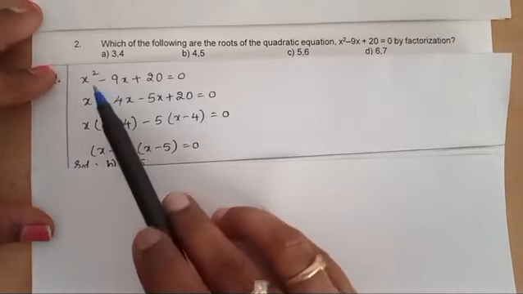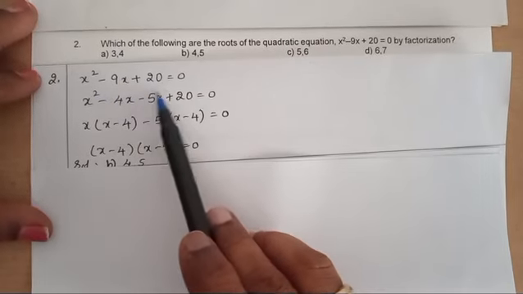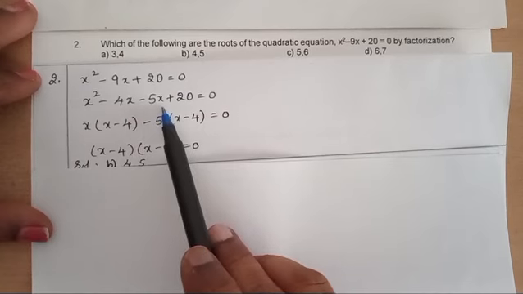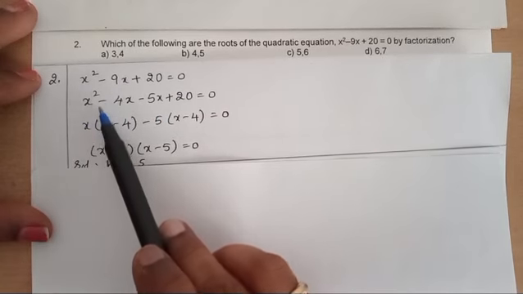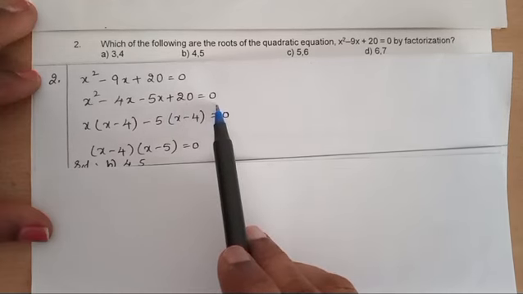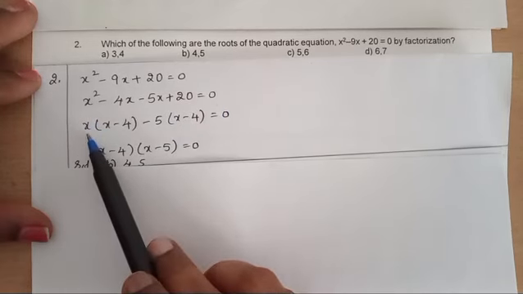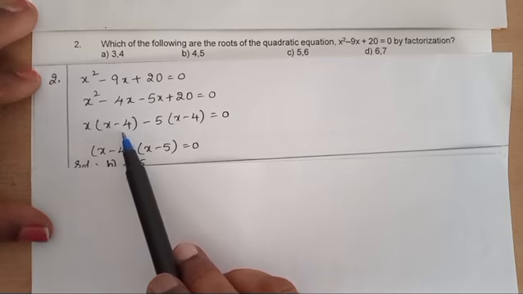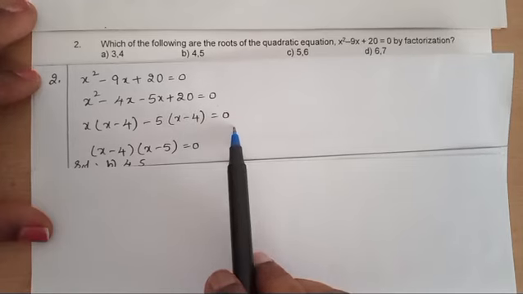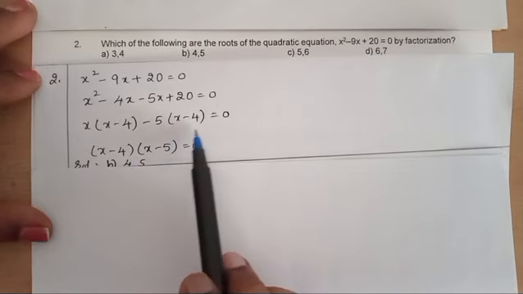Let's factorize. X square minus 9x plus 20 is equal to 0. The factors are minus 4 and minus 5. Hence, x square minus 4x minus 5x plus 20 is equal to 0. When I take x as common, x into x minus 4 minus 5 into x minus 4 is equal to 0. X minus 4 is common here.